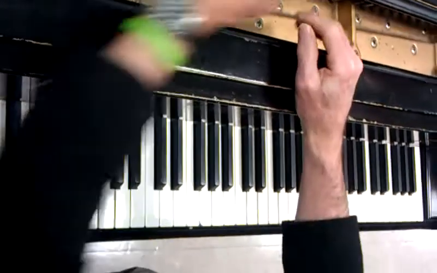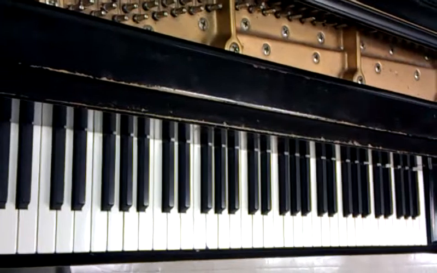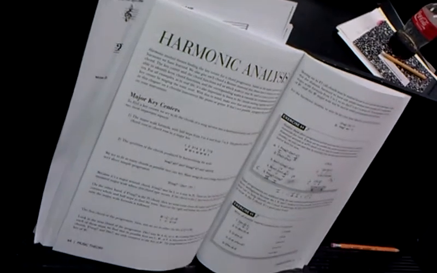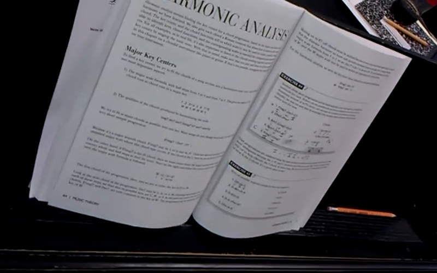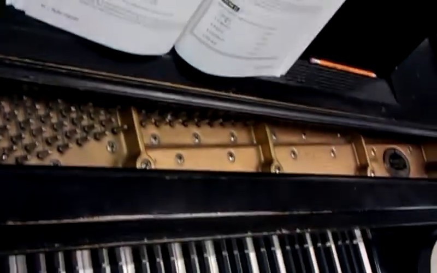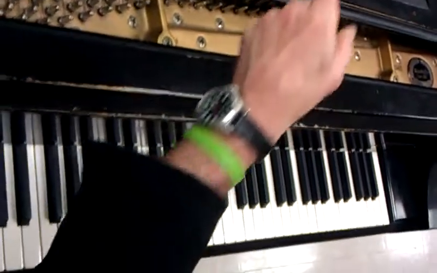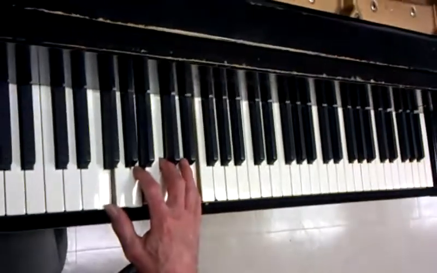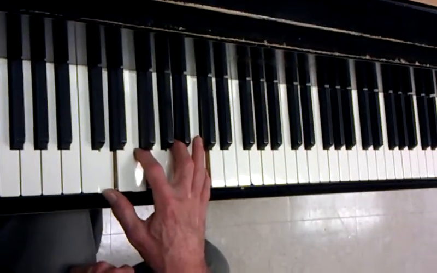We talked a little bit about harmonic analysis. What did I tell you about harmonic analysis? I gave you a trick. That's right. So if you look at exercise number 64, it says F major 7, D minor 7, C7.